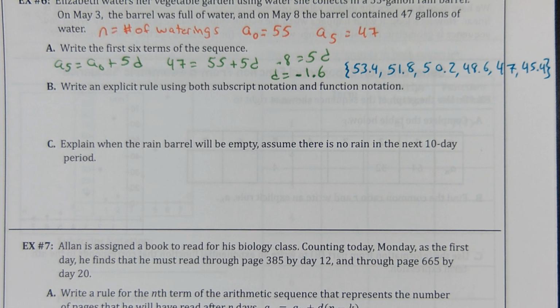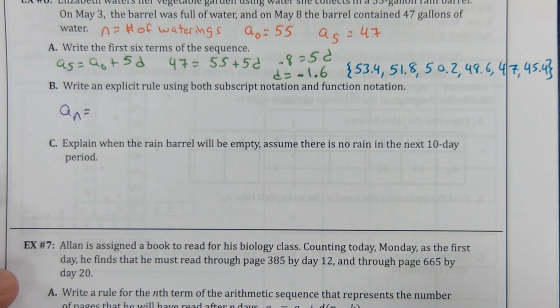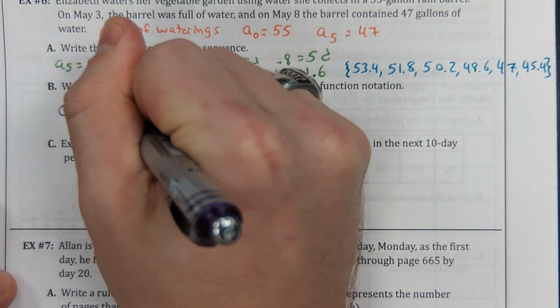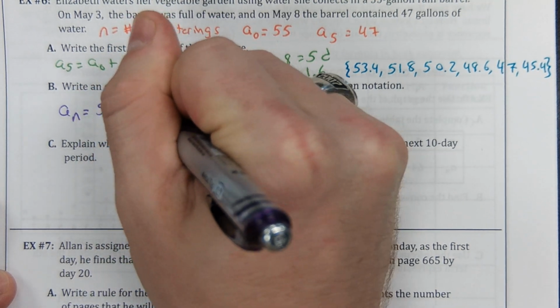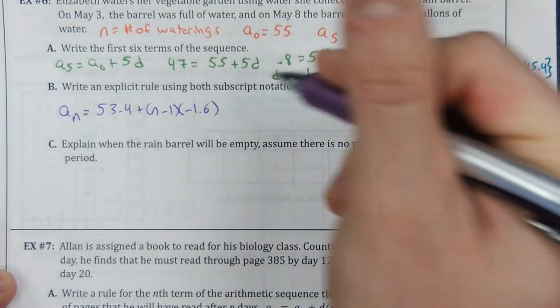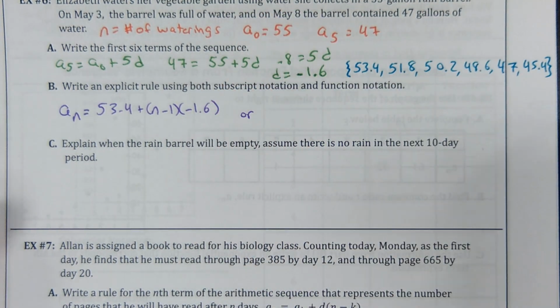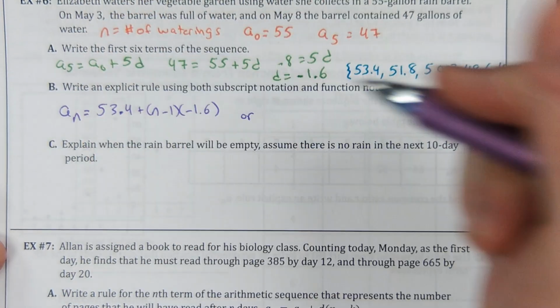Okay, no big deal. Write an explicit rule using both subscript notation and function notation. All right, well, let's write our a sub 1 style formula. A sub n is a sub 1 plus n minus 1 times the common difference of negative 1.6. 53.4, yeah, a sub 1.